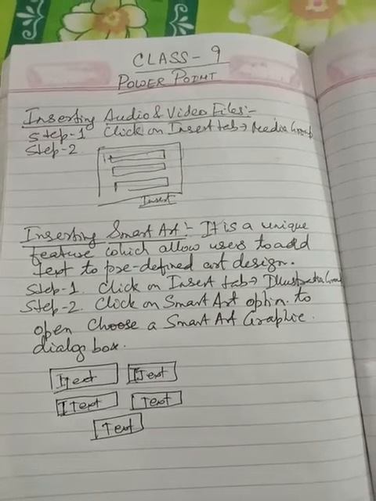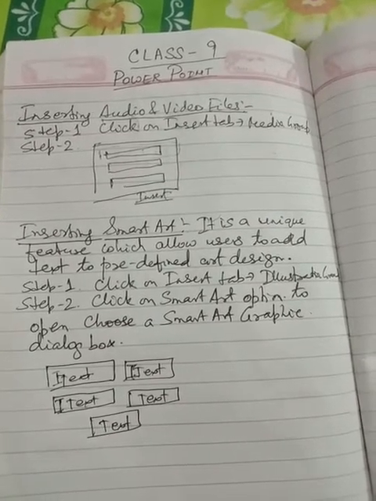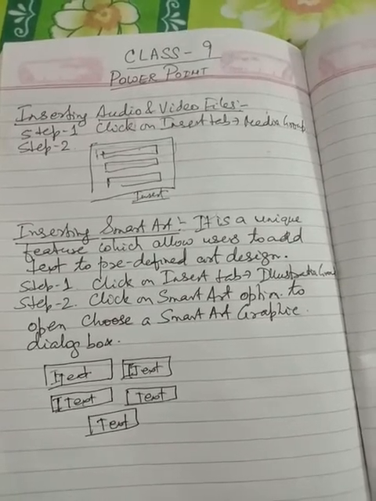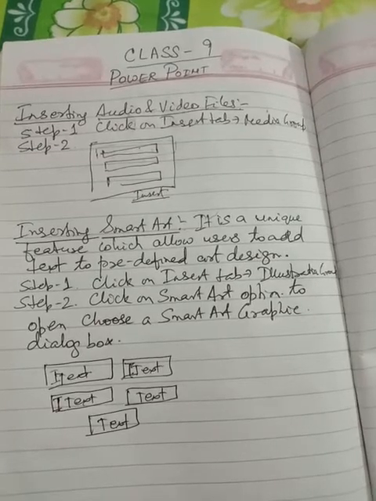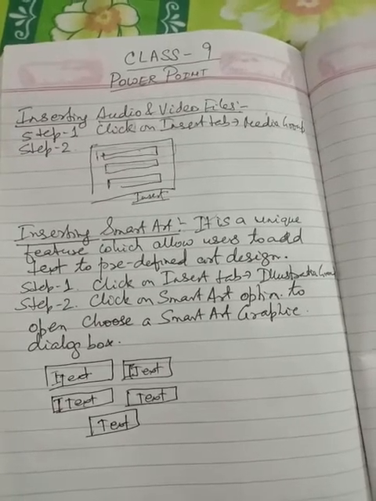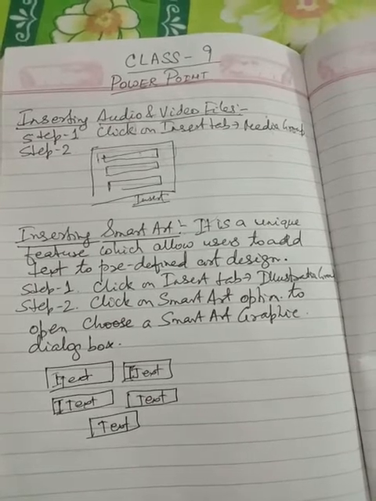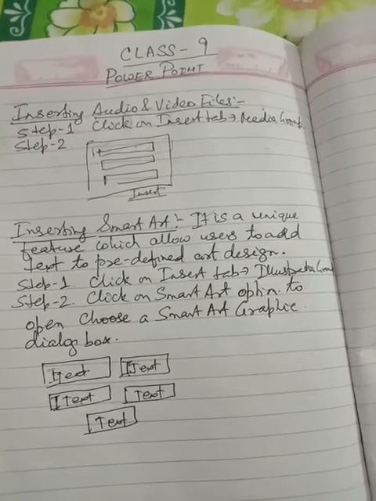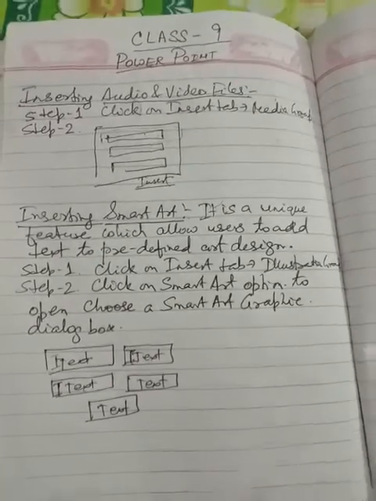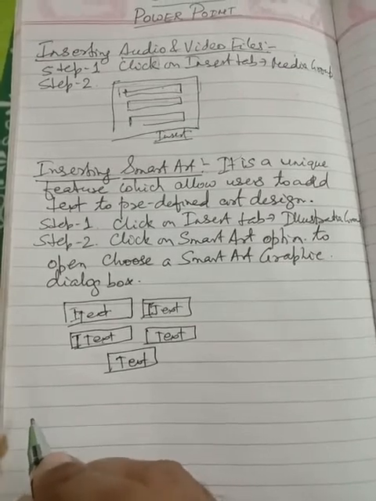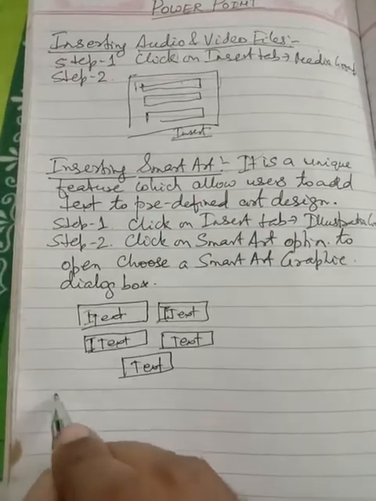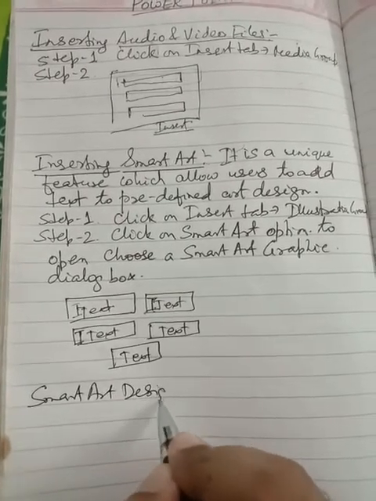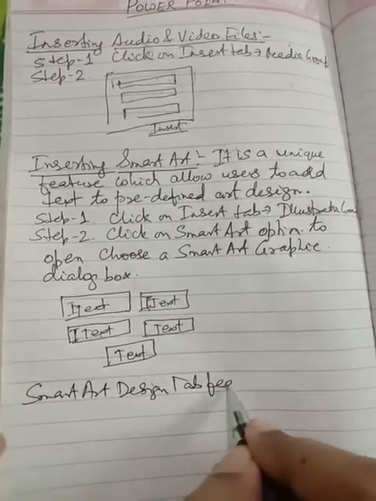After adding the necessary details, close the text pane to complete the SmartArt. The PowerPoint SmartArt formatting features have been grouped under two tabs, the Design and the Format options. The Format tab is similar to that of pictures and shapes. Let us learn about the Design tab. So the next topic that we are going to discuss is SmartArt design tab features.